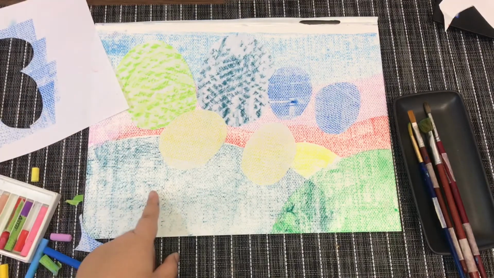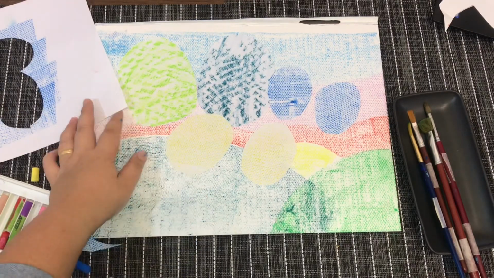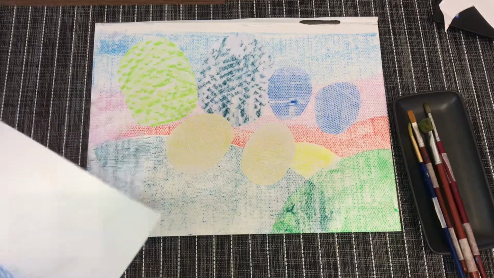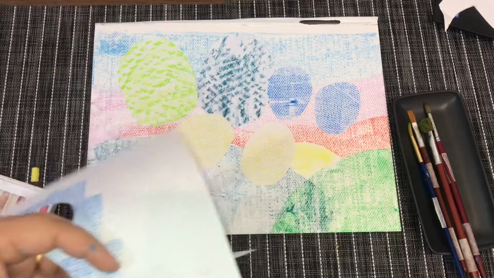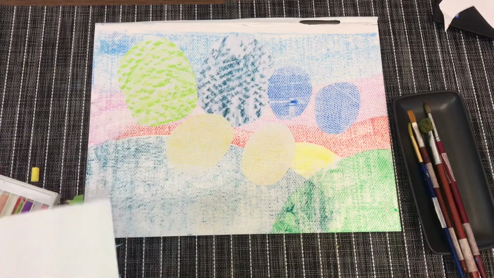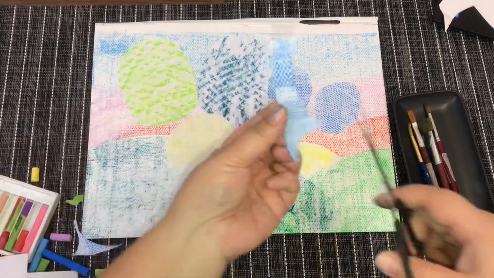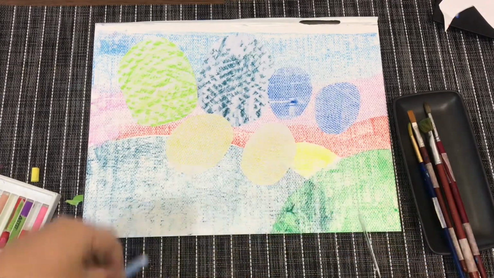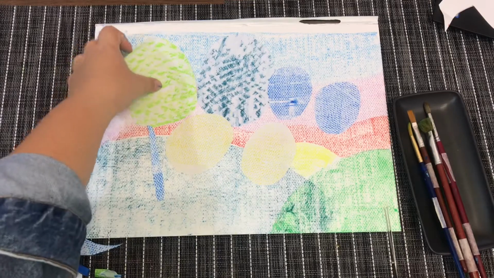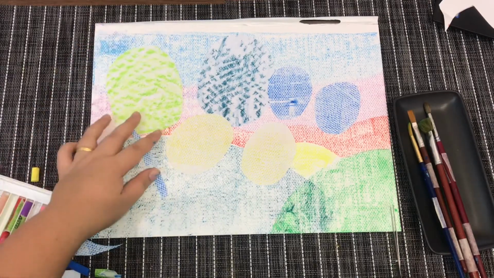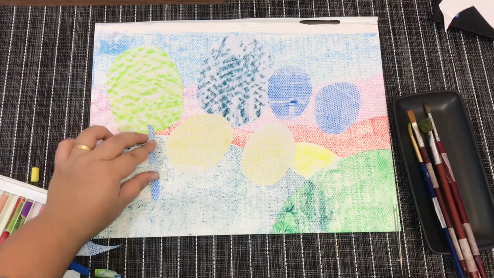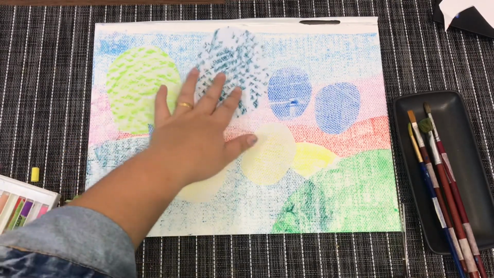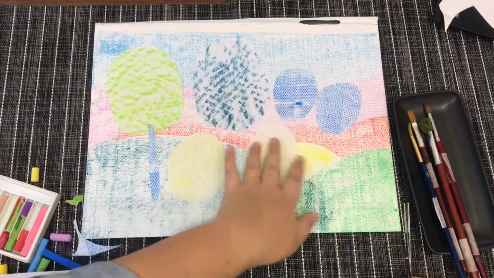Okay, now we're going to do the tree branches or the tree trunk. So you can use the same paper if you still have the same paper, and then make it into your tree trunk. So that is for the first tree. Then maybe the smaller tree on the bottom, bigger tree on top.